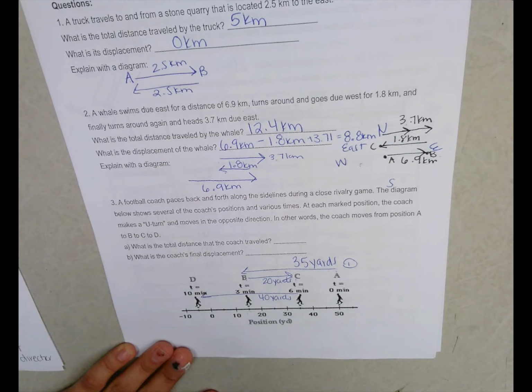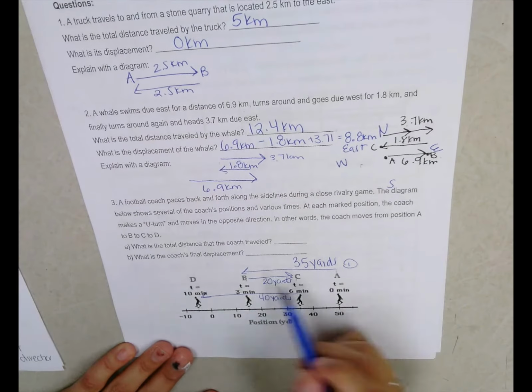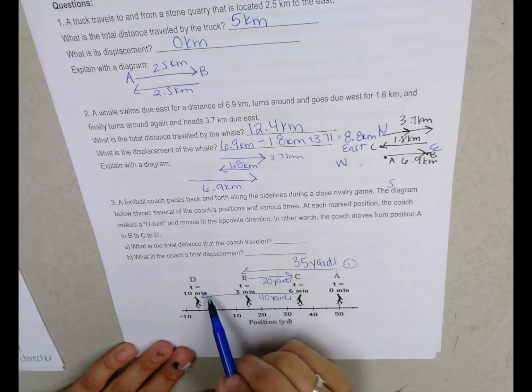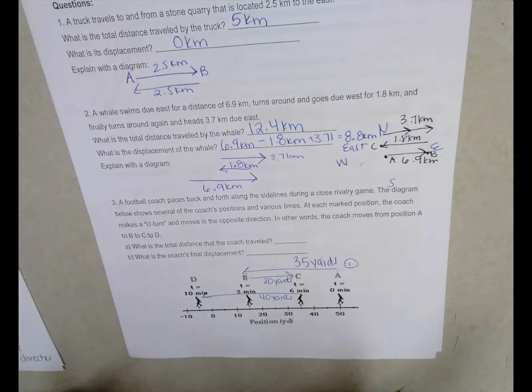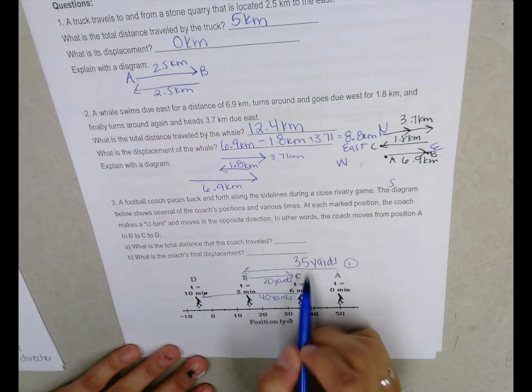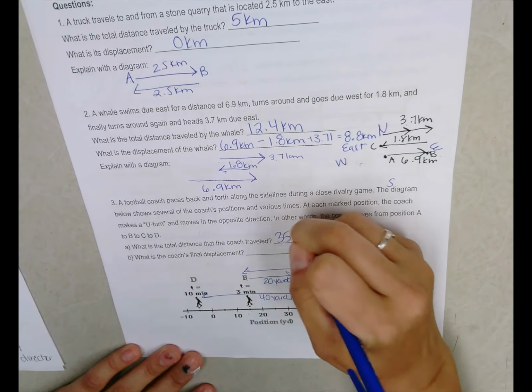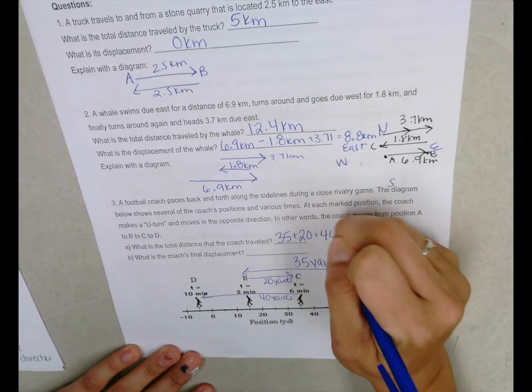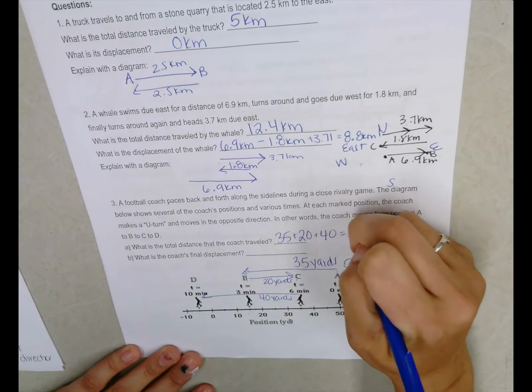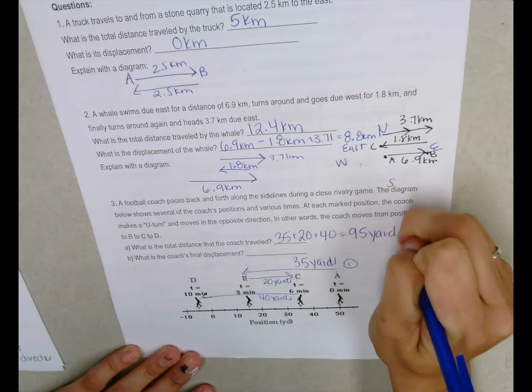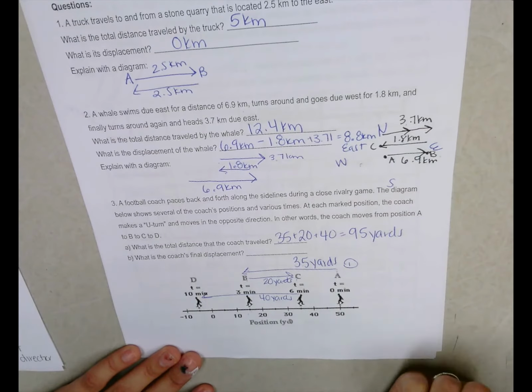So, first, he went from A to B. Then he went to C. Then he went to D. What is the total distance? Well, that's the easy part. We do 35 plus 20 plus 40. Easy peasy. That's 95 yards. But what is his total displacement?